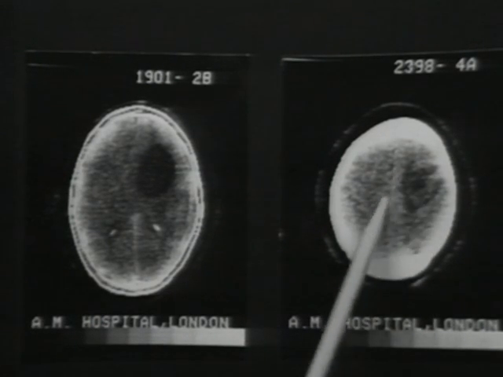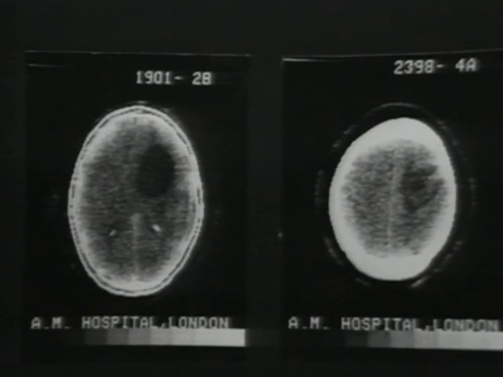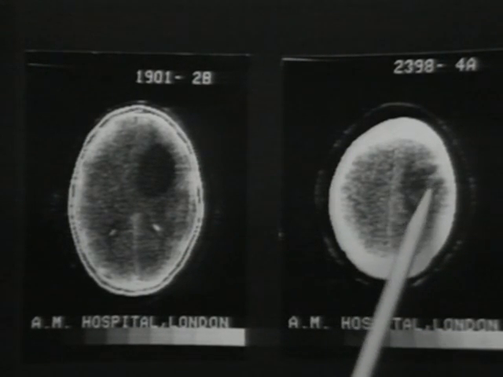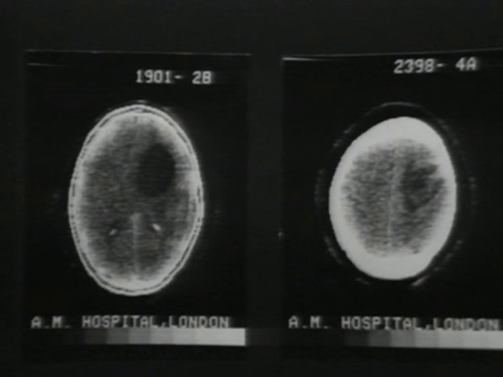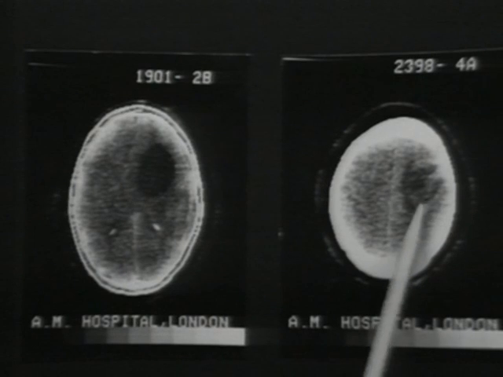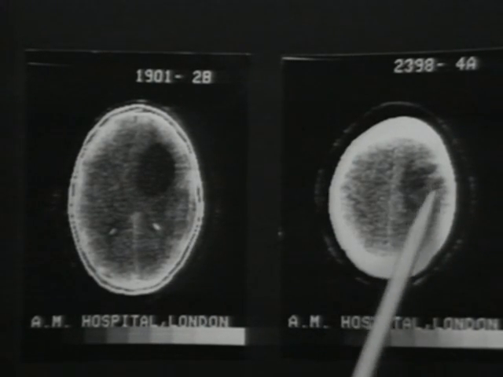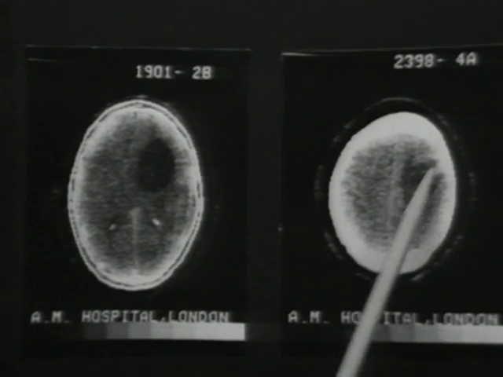Here we have another area of low density, this time less well-defined, and in the center we can see some area of slightly increased density. This is a metastasis from a carcinoma of the bronchus, and the dark area surrounding it is in fact edematous brain, while this rather ragged, irregular area in the middle is in fact the neoplastic tissue.